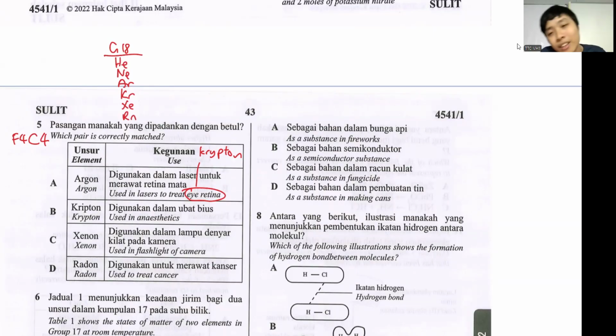Helium is used to make weather balloons and also in scuba diving tanks. Then neon, you have advertisement light bulbs. Then argon, you have 2 types: one used in electric bulbs, the second to provide an inert atmosphere for welding. Then krypton, you have 2: one is the retina one, the other is the flashlight of a camera, also krypton.